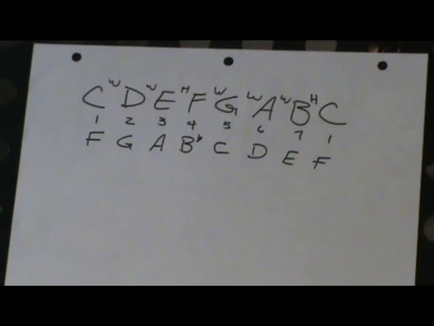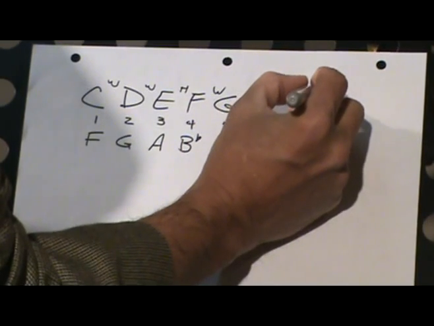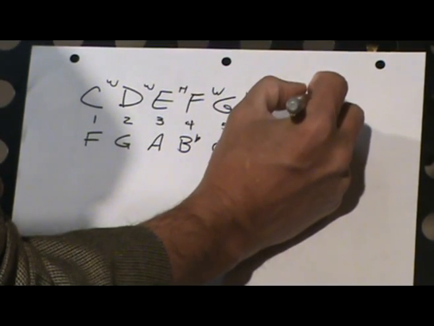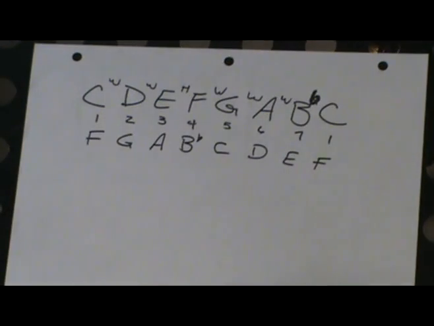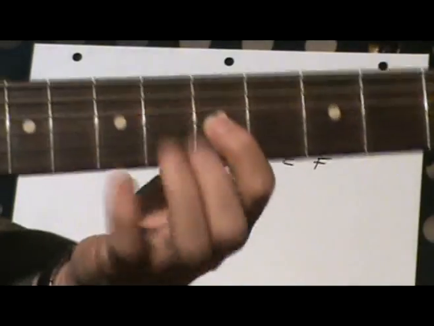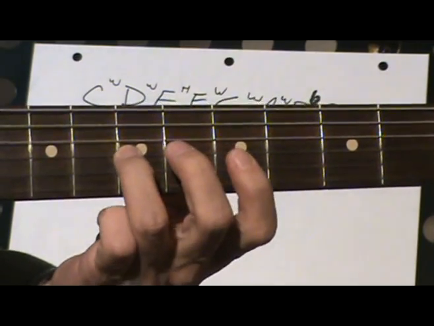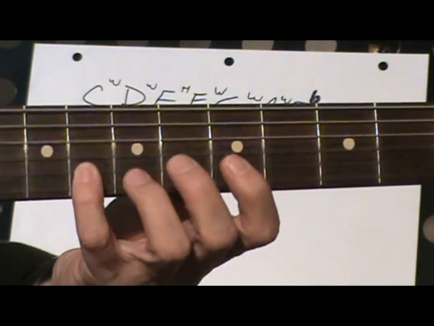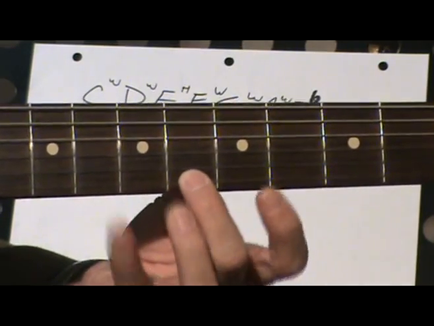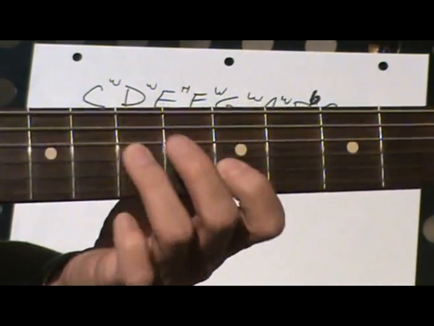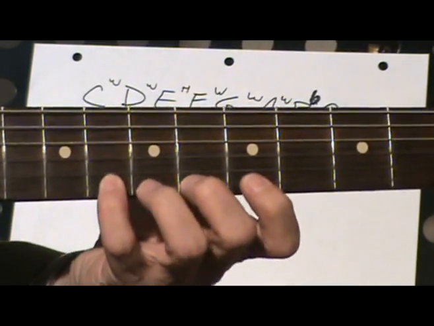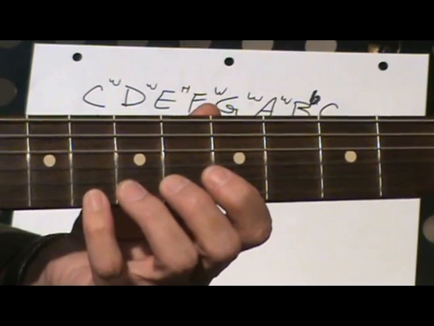I still want C to be note number 1, but I want to respect the key of F. Well, that is going to make this B over here, I'm going to have to write on my half mark there, that's going to make that B flat. I wonder what that scale sounds like. Well, it's going to sound like this, guys. It's going to sound like 1, 2, 3, 4, 5, 6, flat 7, and 1. So that is the Mixolydian mode.